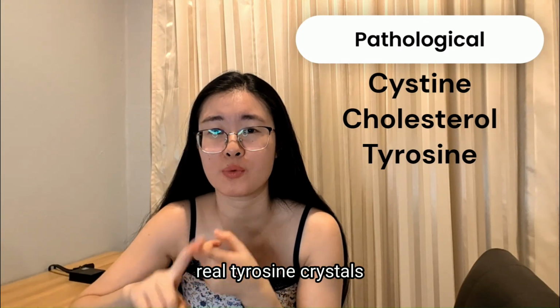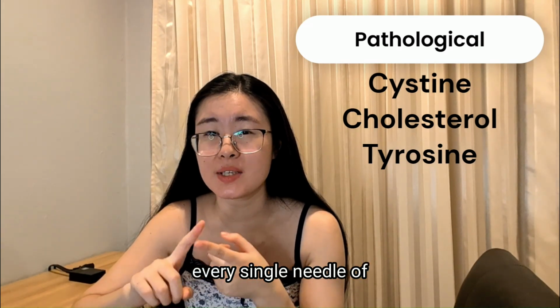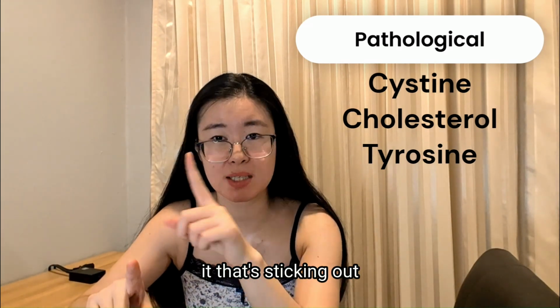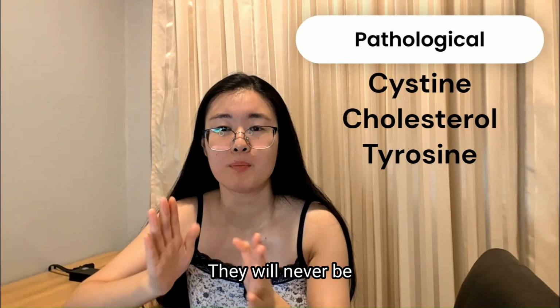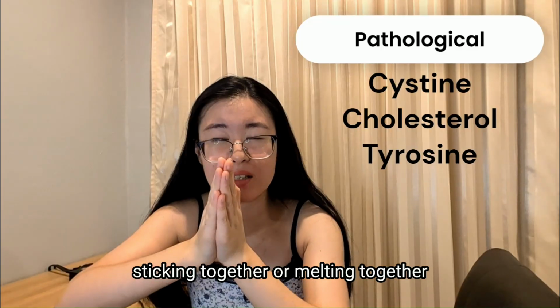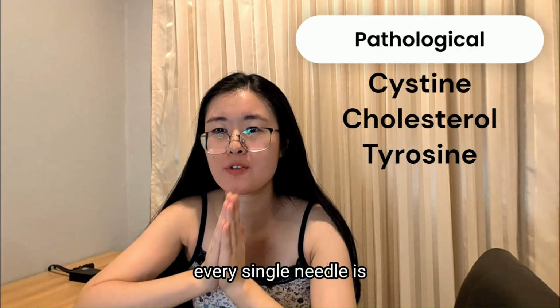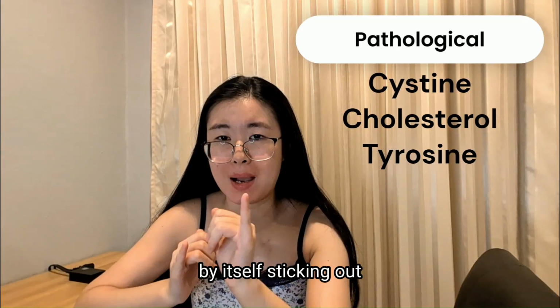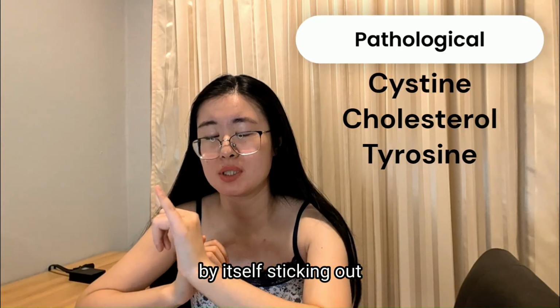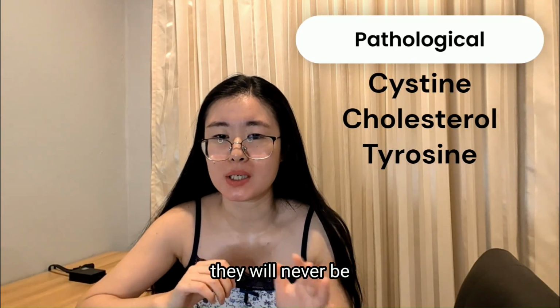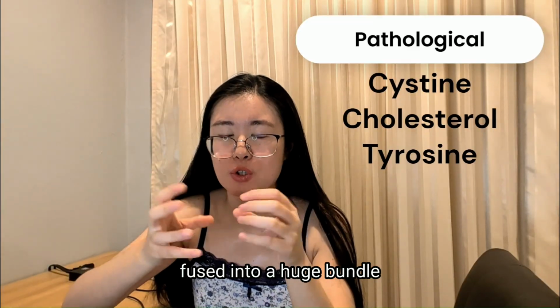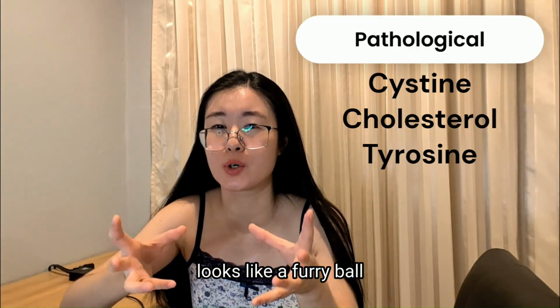When you see real tyrosine crystals, every single needle sticking out has a very clear shape. They will never look like they are sticking together or melting together. You will absolutely see every single needle by itself sticking out. They will never look like they are fused into a huge bundle, like a furry ball.